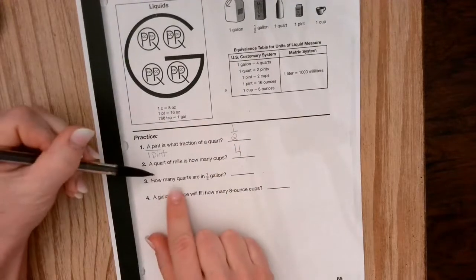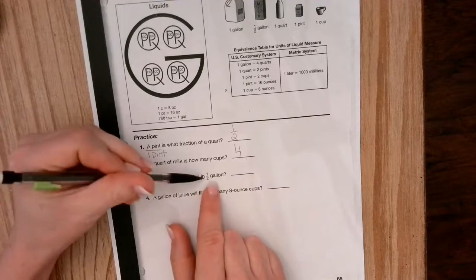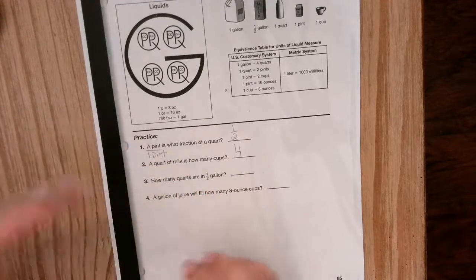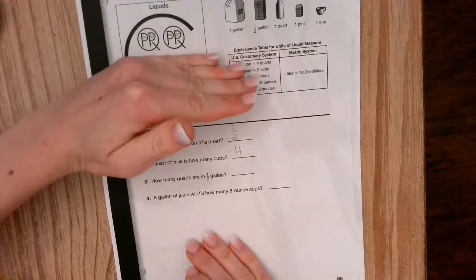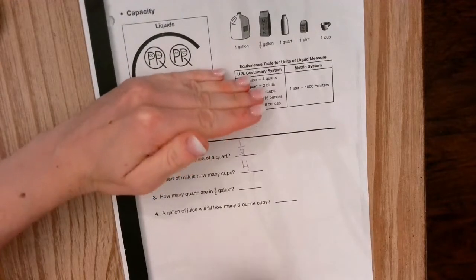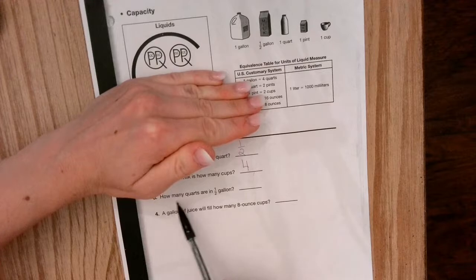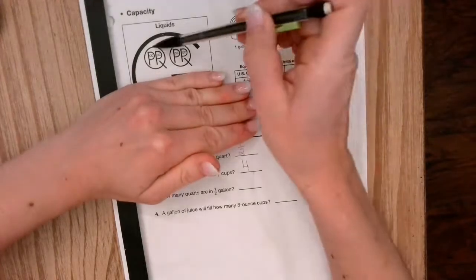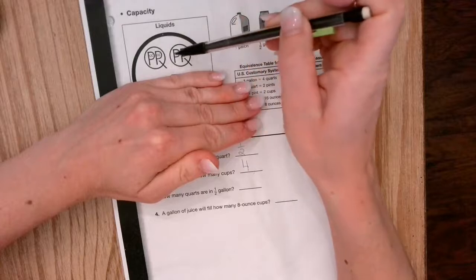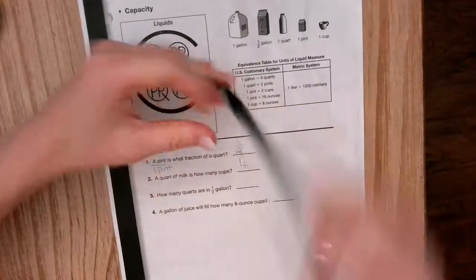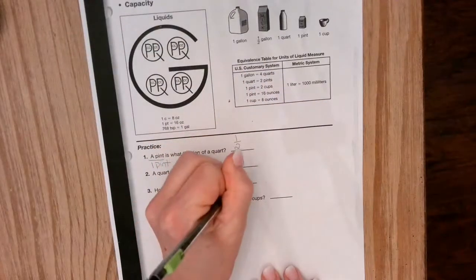The next one, how many quarts are in half of a gallon? So I'm only going to look at half of that gallon, so I can just put my hand over half of it and look at the rest. So, and I'm looking at quarts. So how many Q's do you have in just half of it? It would be 2 quarts. So that is my answer.